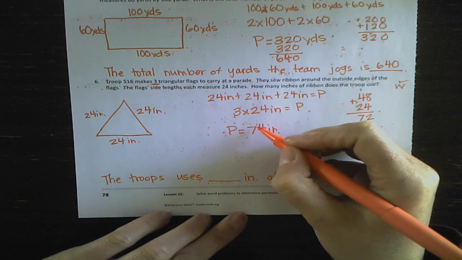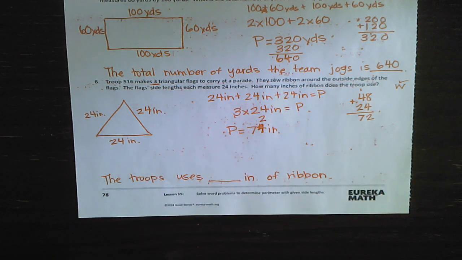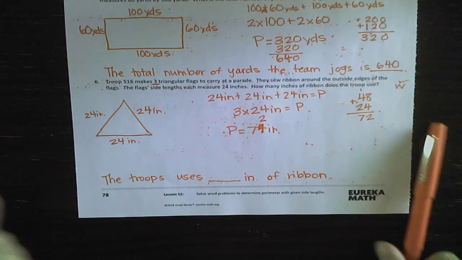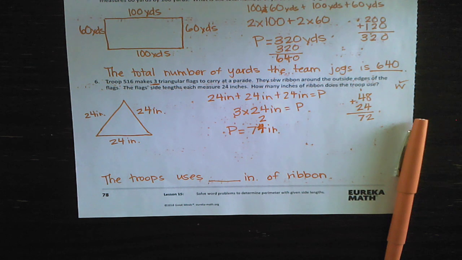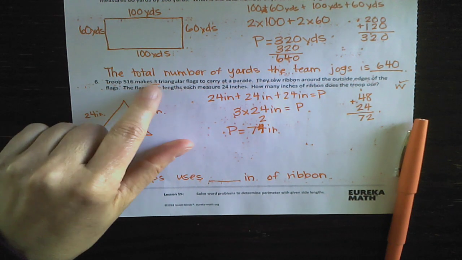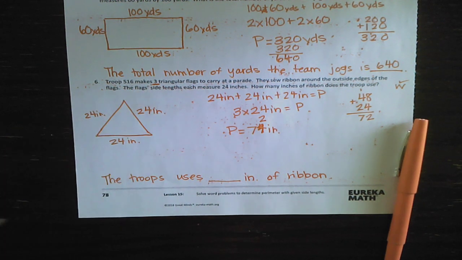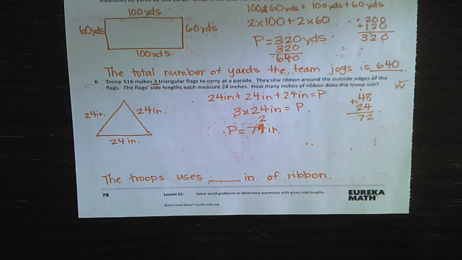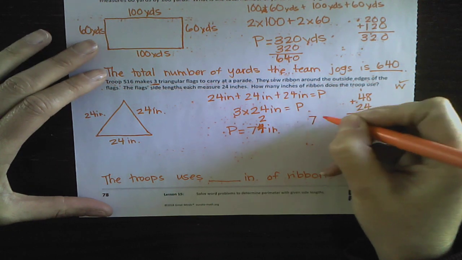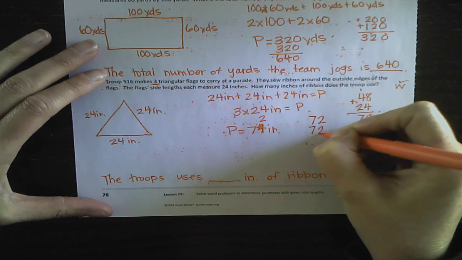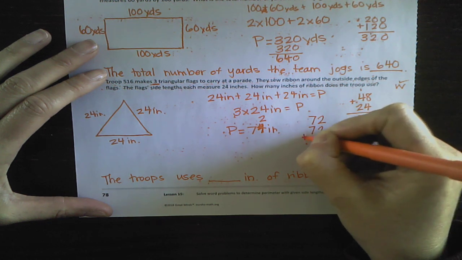72 inches. I don't know why I put 4. 72 inches. But how many are there? There are 3. So let's add 72 together 3 times to figure out the total amount of ribbon that they'll need.